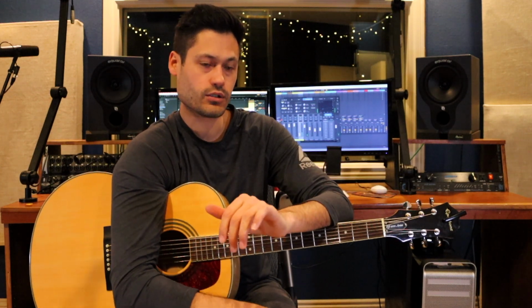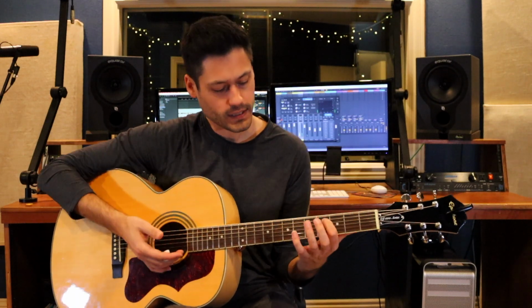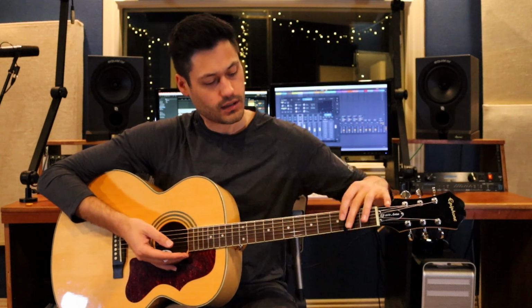So D gets a little confusing. That's not as easy to remember, especially in the beginning, because a lot of people aren't memorizing that string. But if we remember that D lifts, well, what's D lifted? A, B, C, D, E. If I capo 2, I play a D shape, I get an E chord.